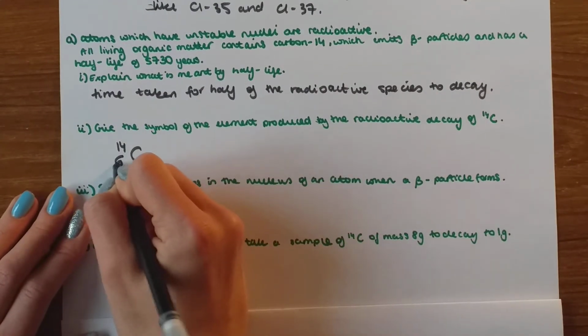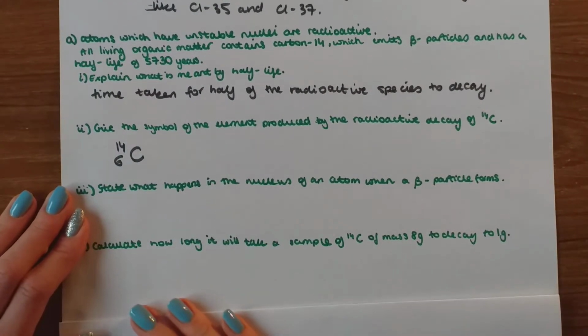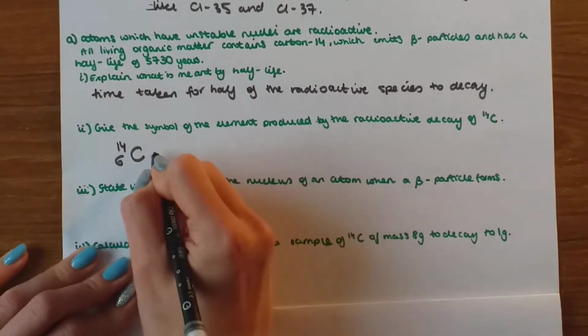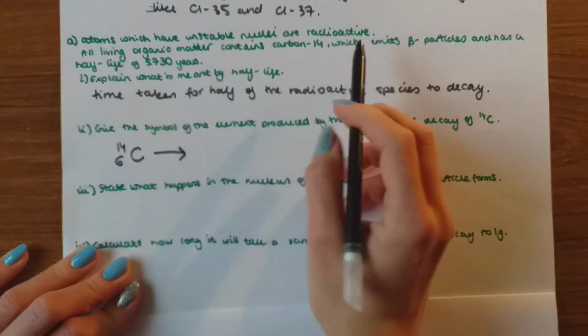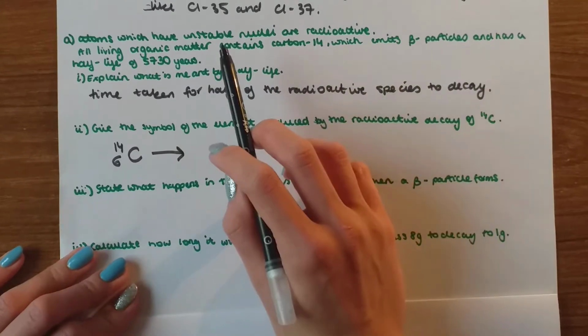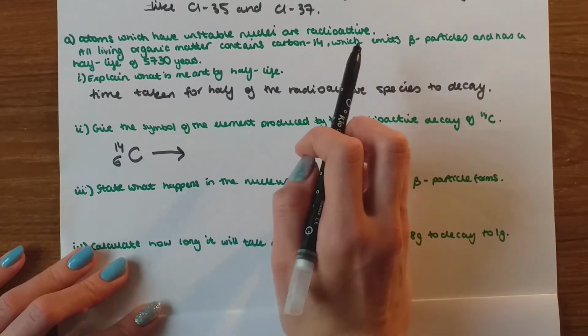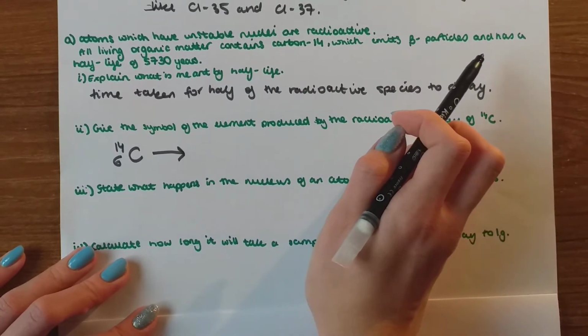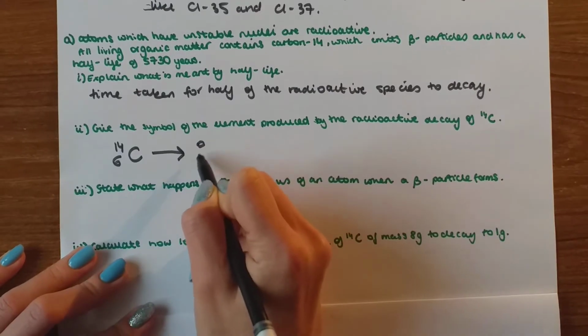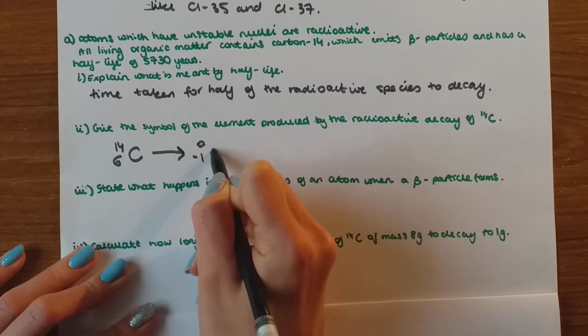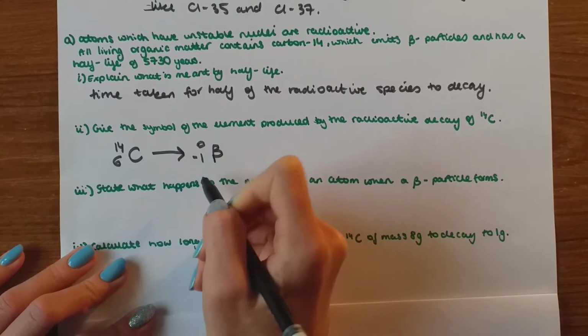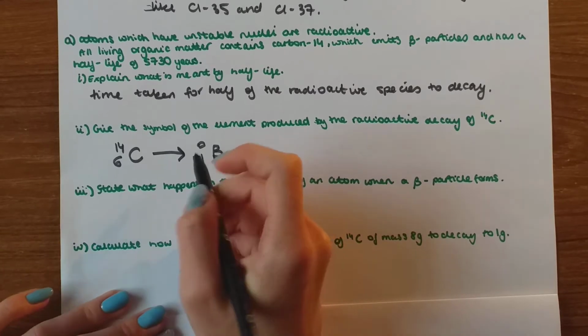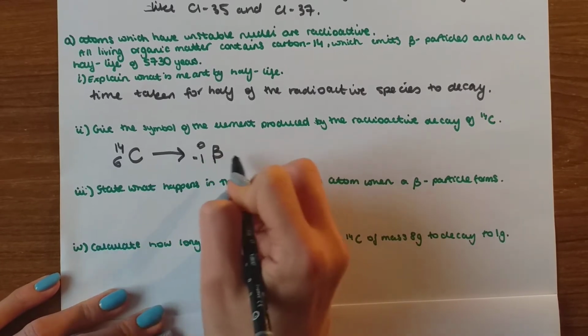We also know the atomic number of carbon is 6, so we're just going to write this down. In the question, it says that carbon-14 emits beta particles. So we know we've got a beta particle, and a beta particle is basically an electron. That's why we write 0 for the mass and -1 for the charge.